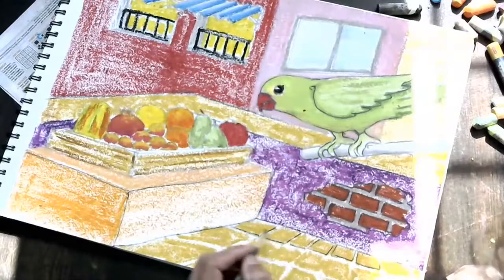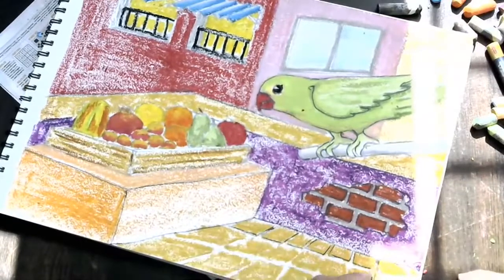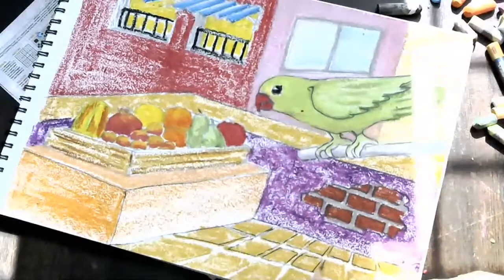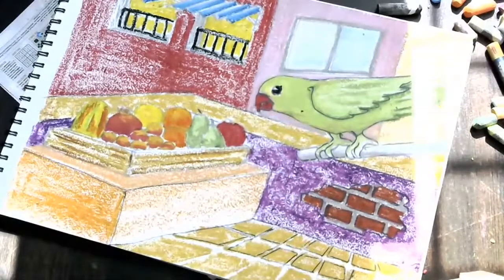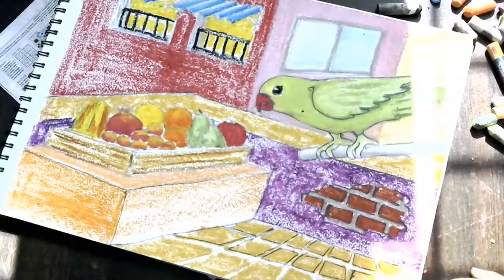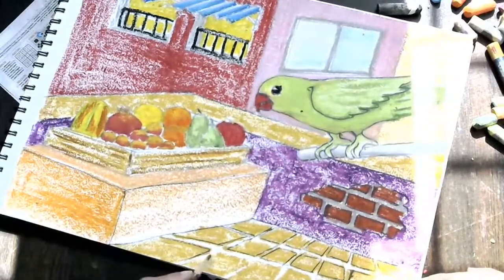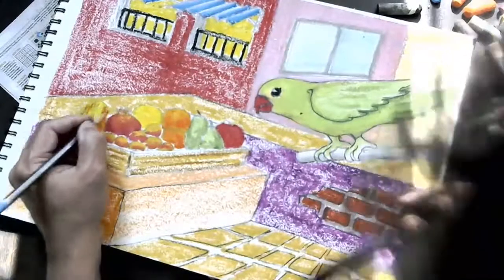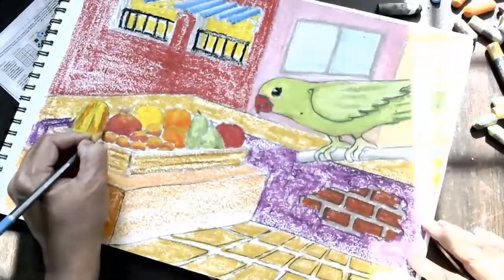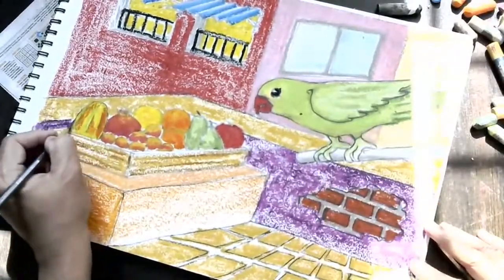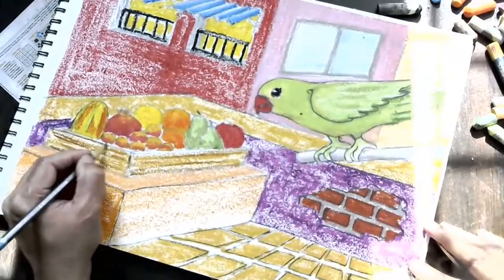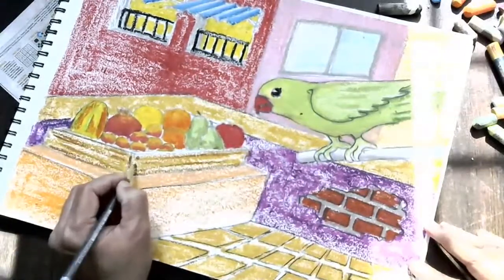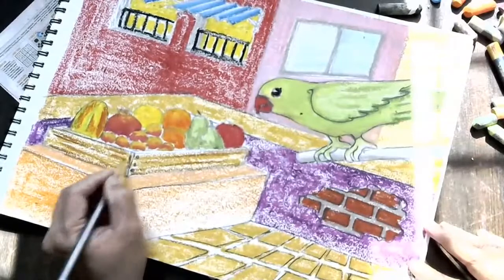Okay, so nice. And the fruits also you can just do a small outline like this. These are the nails.